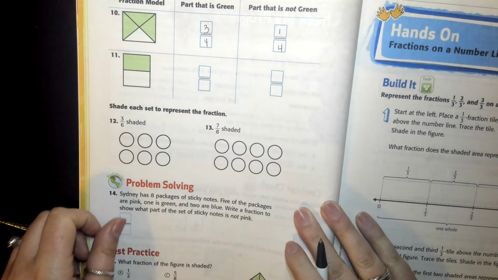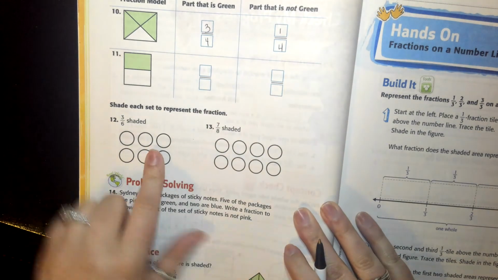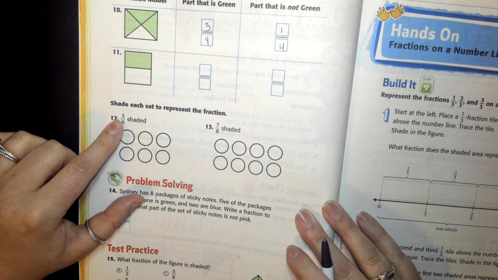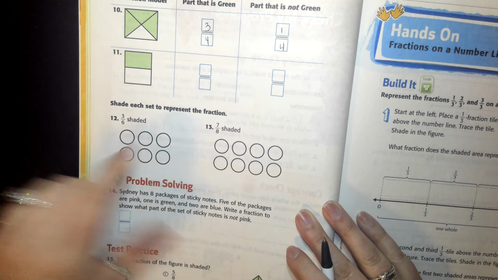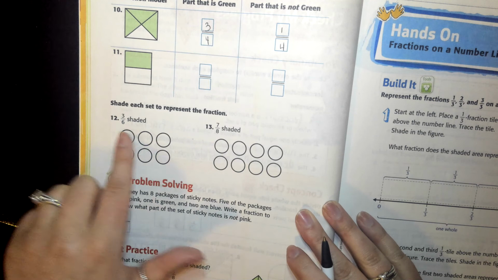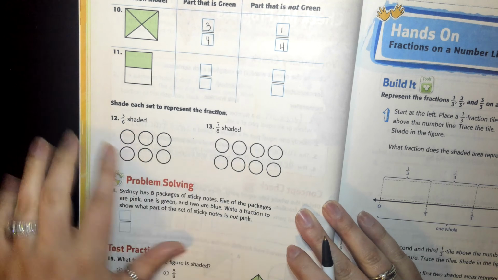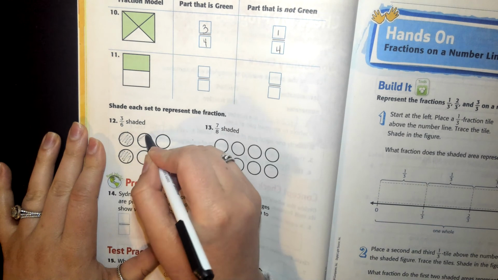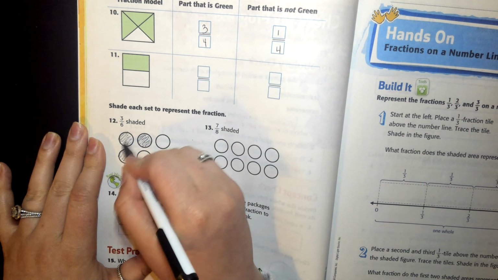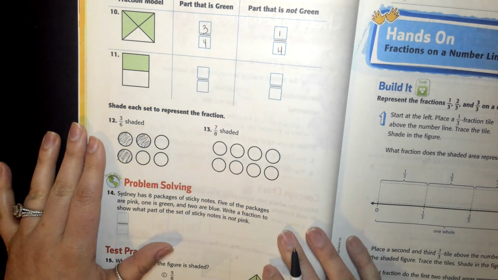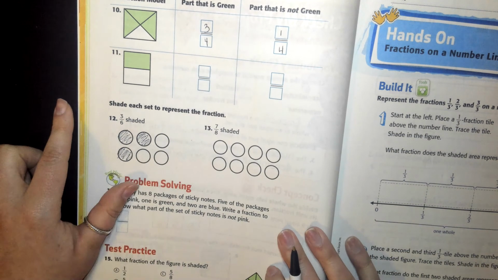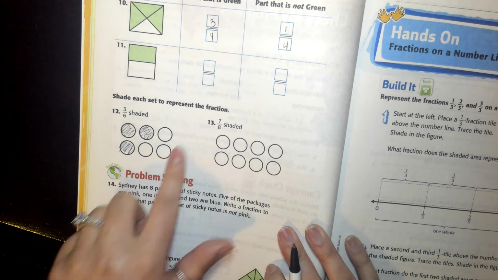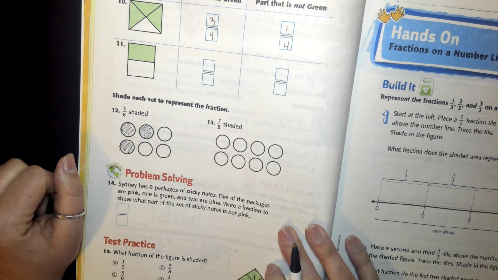Okay, now here we have parts of a set down here. So I need to shade 3/6 of these parts here to represent the fraction. So I have 6 possible parts, and I'm going to shade 3 of them. It doesn't matter which 3 as long as it's just 3 of the 6. And this represents 3/6 of this set are shaded. Okay?